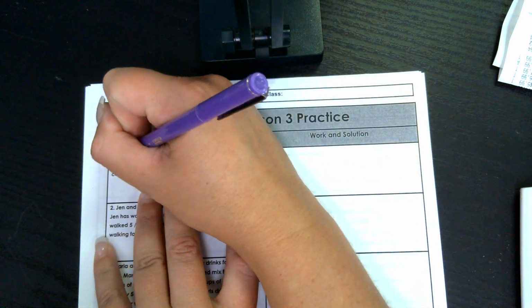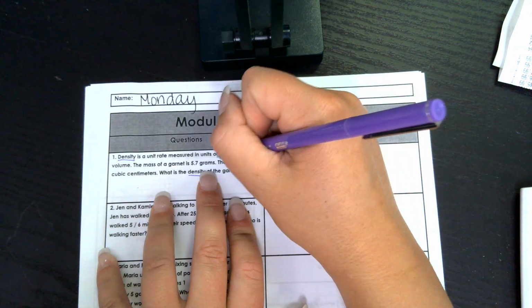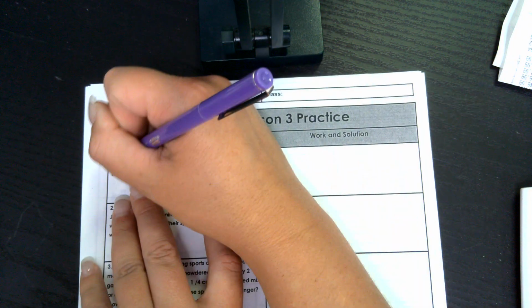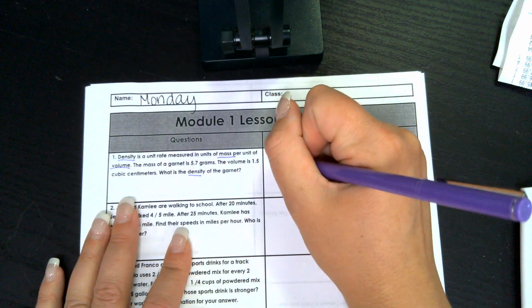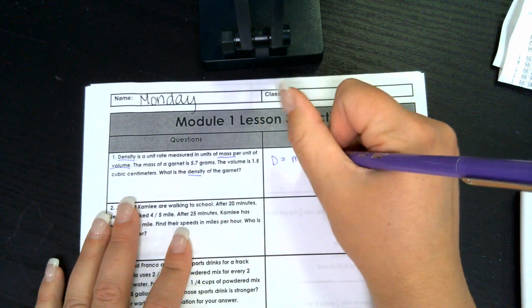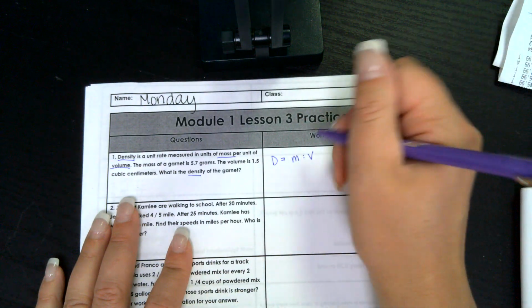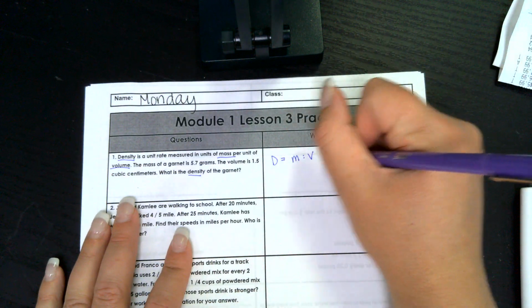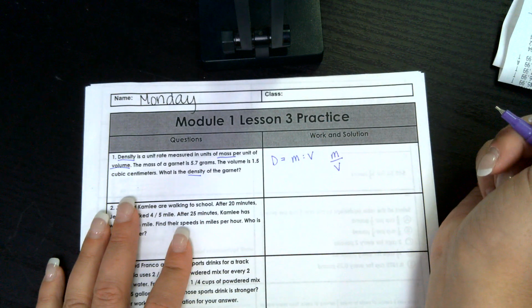It told us that we're looking for density, and that density is measured in mass per volume. So when we set up our ratio, density is mass per volume, or we can write it as a fraction of mass per volume.